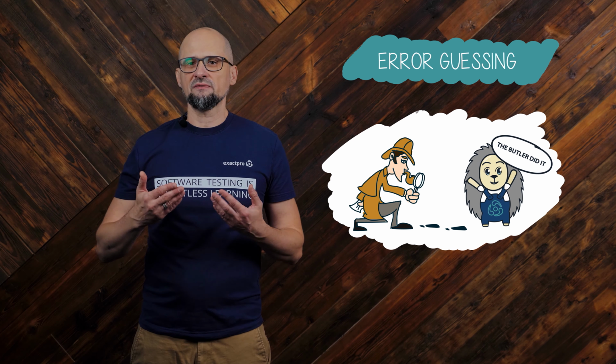Error guessing is a technique used to anticipate the occurrence of errors, defects, and failures based on the tester's knowledge working with similar functionalities, including how the application has worked in the past, what kind of errors tend to occur, and failures that have come up in other applications.